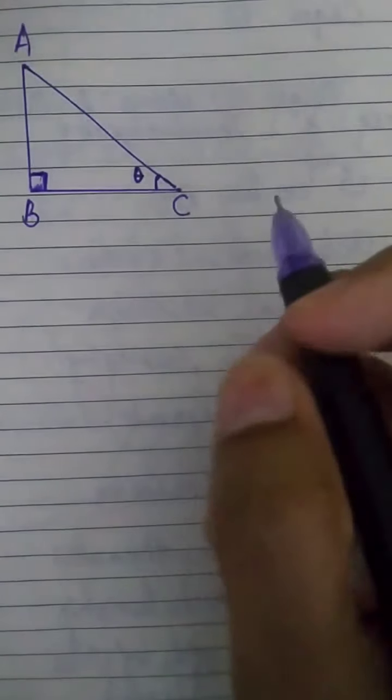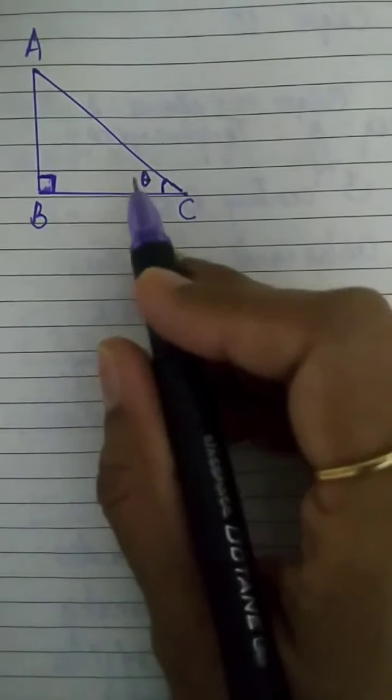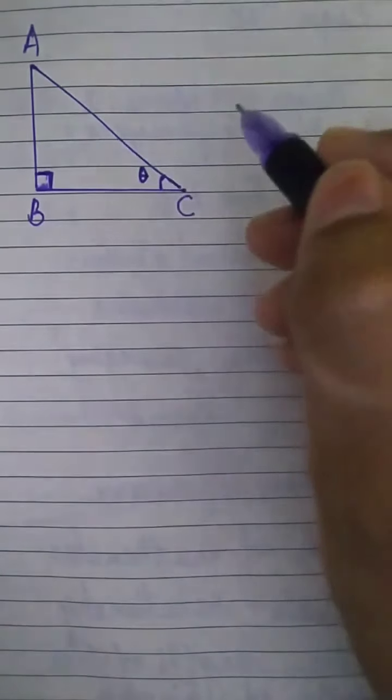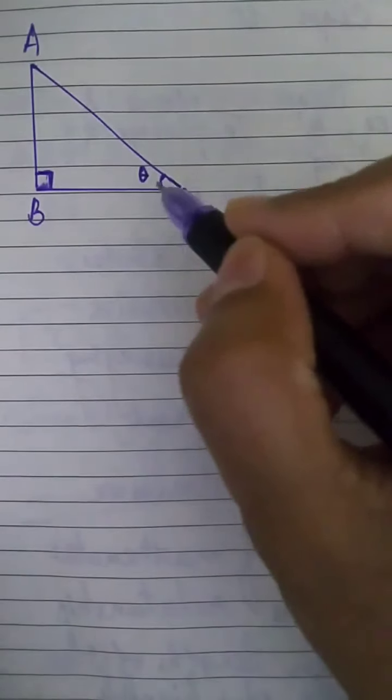That's it. Nothing more to add on to this. Angle C I have taken as theta. This sign we call it as theta. It can be alpha, beta, any way you can use, but for the time being I am using theta.